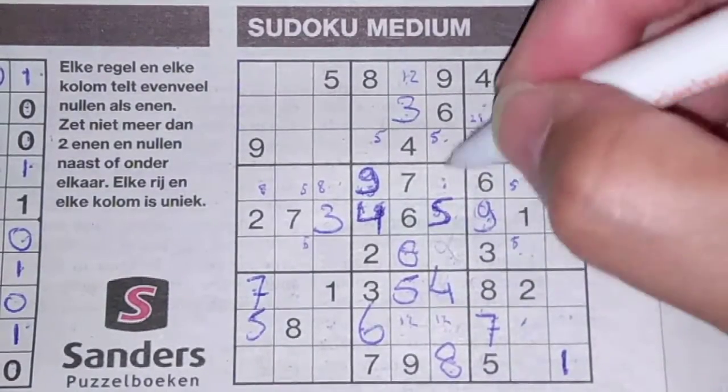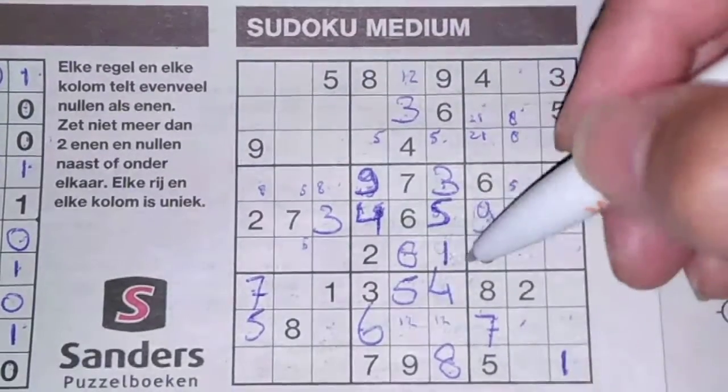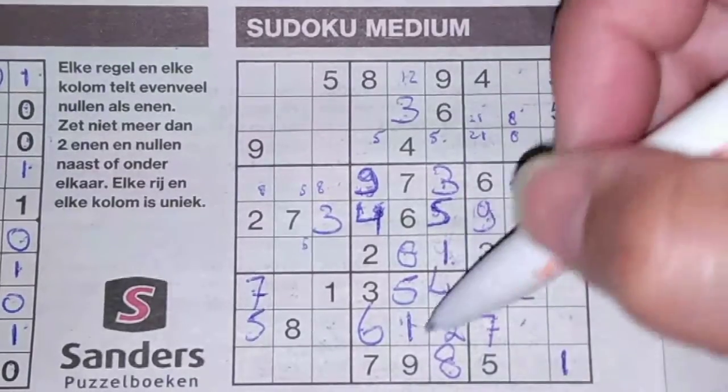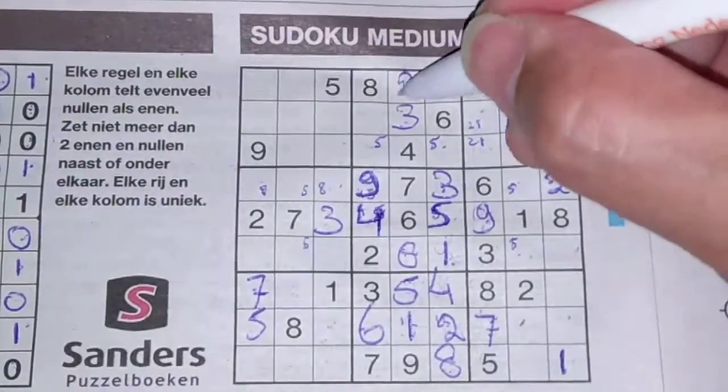We have a 3 here, no 3 there. 3 should be here and the 1 goes there. We have a 1 now, so this cannot be a 1. This should be the 2 and this should be the 1. We have a 1 now, so this should be the 2.